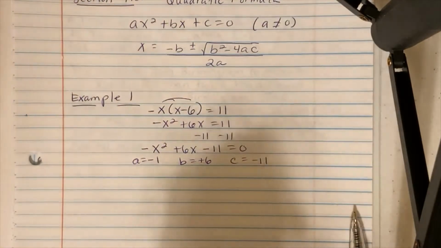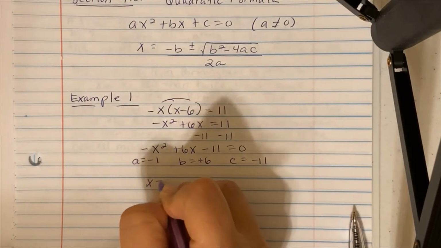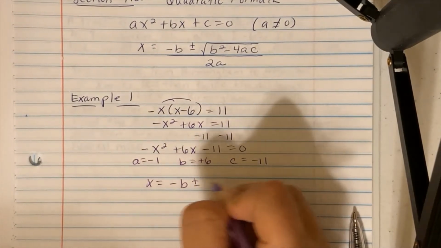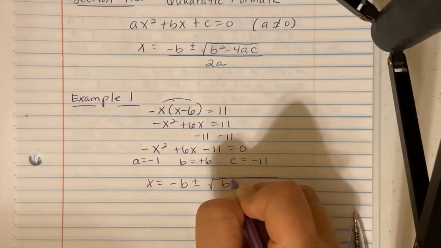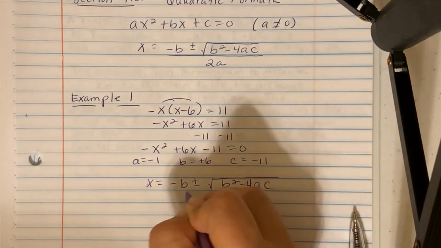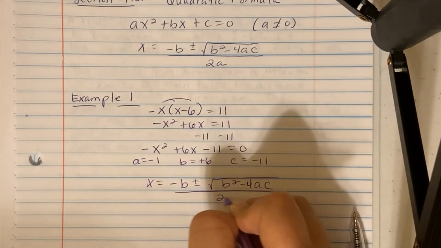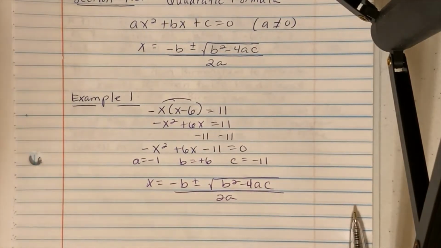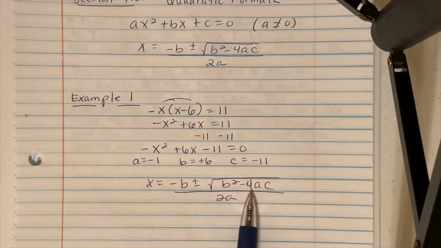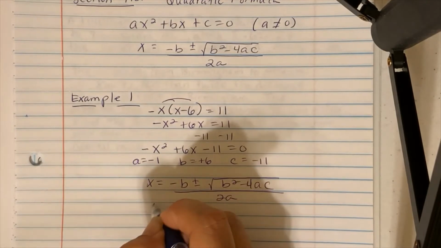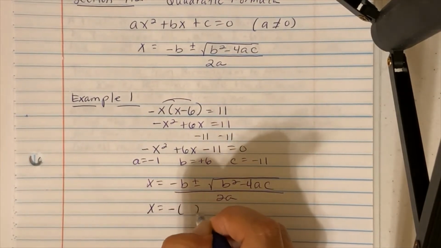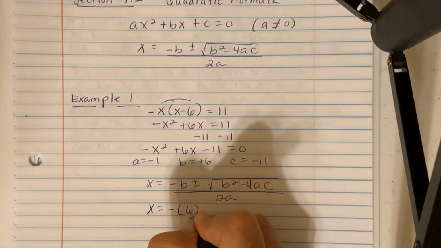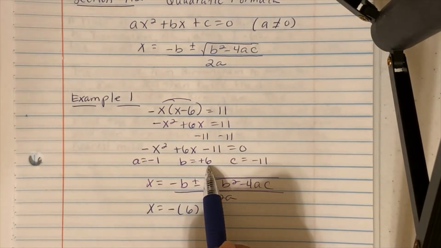We're going to take our equation, so it's x equals negative b plus and minus square root b squared minus 4ac, all divided by 2a. First thing I did is I wrote my equation. And now I'm going to substitute the values of b, a, and c into the equation. So it says x equals negative, and in parentheses, I'm going to stick a positive 6, just in case the b value happened to be a negative number.